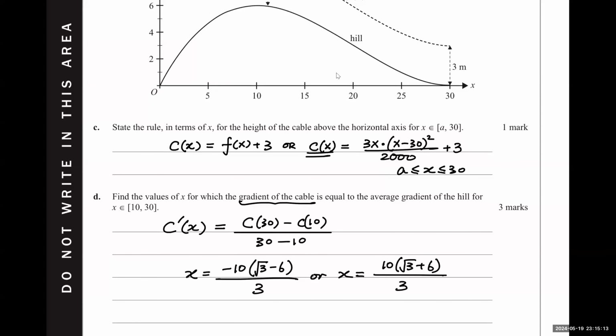One last thing. Actually, state the rule in terms of x. If the question says in terms of x, it must be explicitly in terms of x, so not just writing f of x plus 3. Maybe let me just elaborate here. This is in terms of f of x. This thing is purely in terms of x.